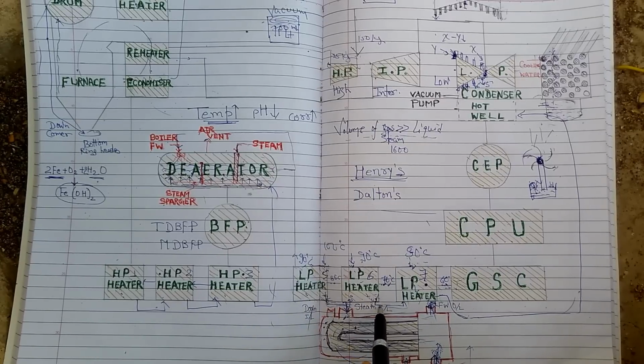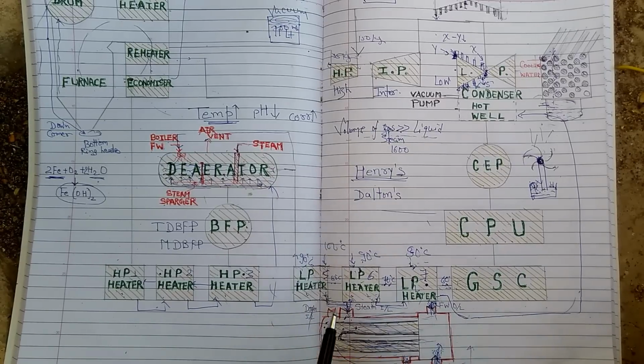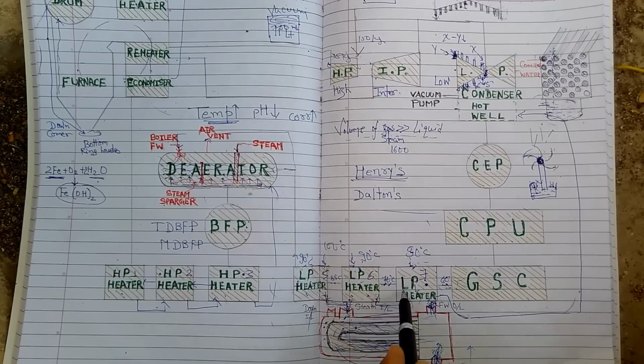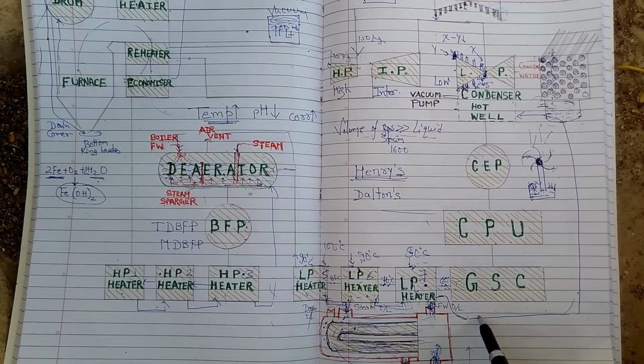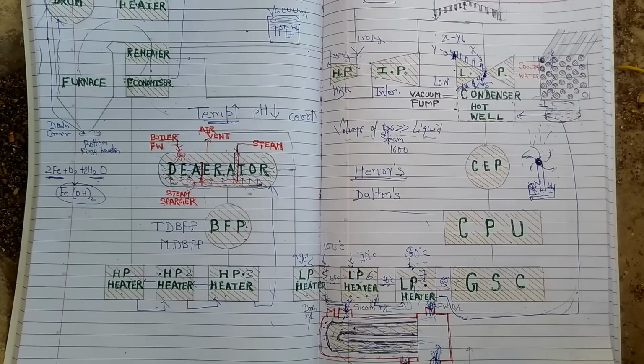The drain of LP heater 6 can be sent to LP heater 7 naturally. If I put a drain line from 6 to 7, because the pressure is higher here and lesser here, the drain will go naturally here. The LP heater 7 drain goes to the condenser, because here we have vacuum and here we have some pressure, so the drain naturally goes from here to here.